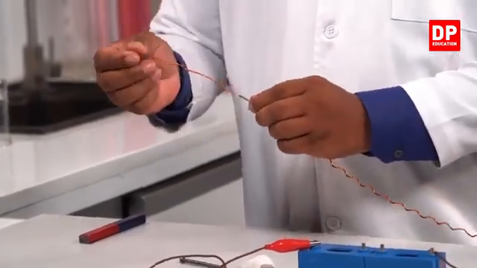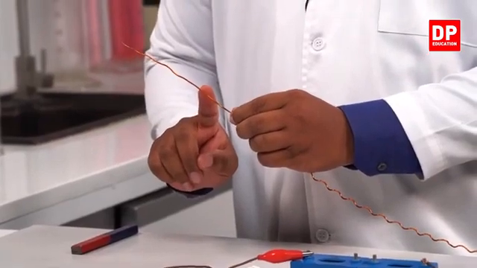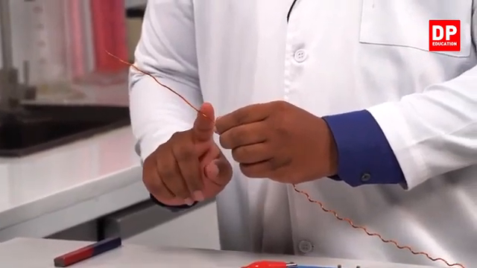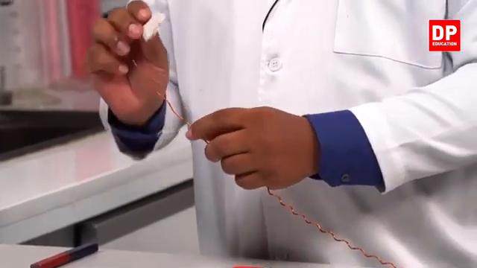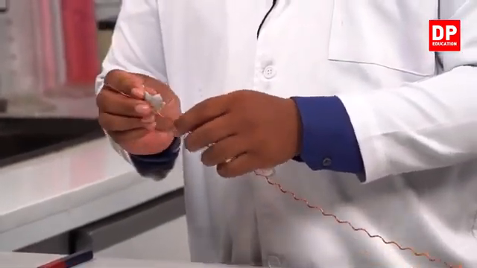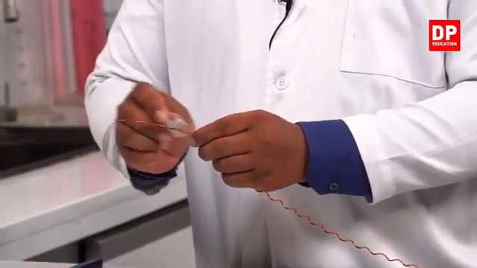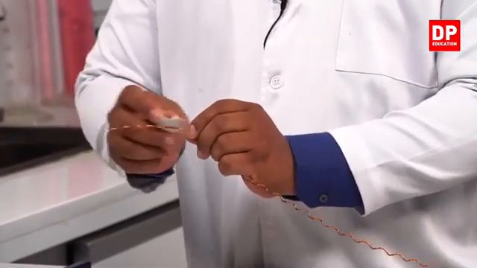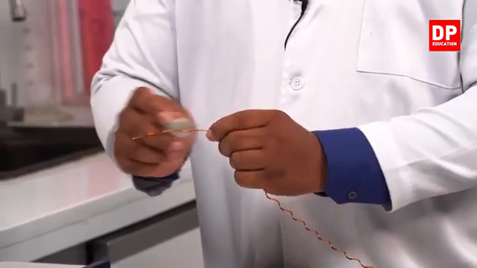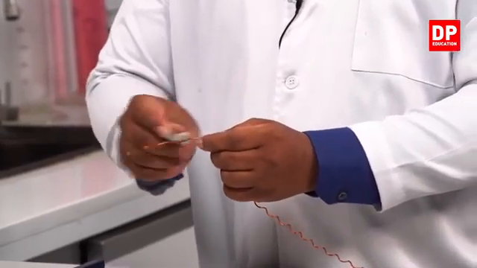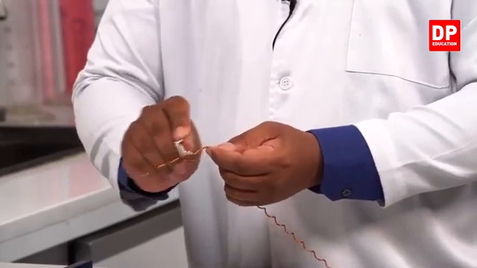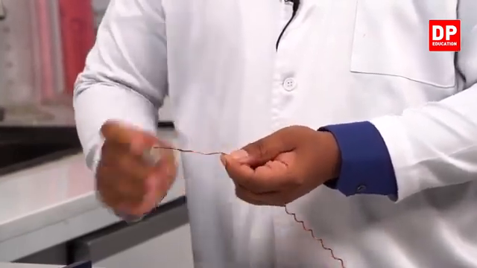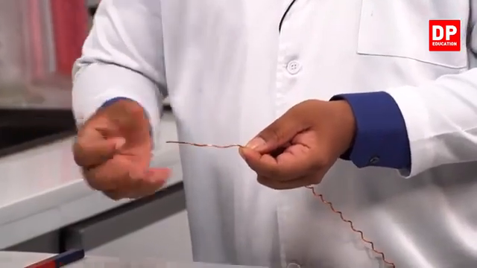Insulated means if you take the string, you can see that it has a quite unique color. But when I scrape it using a small bit of sandpaper, like this, you can observe two different colors.